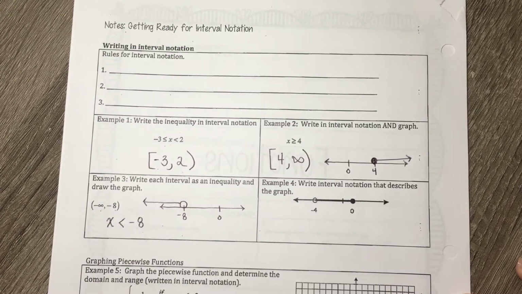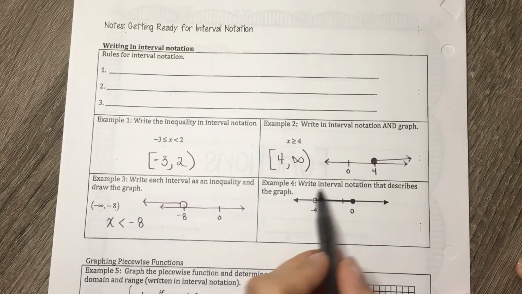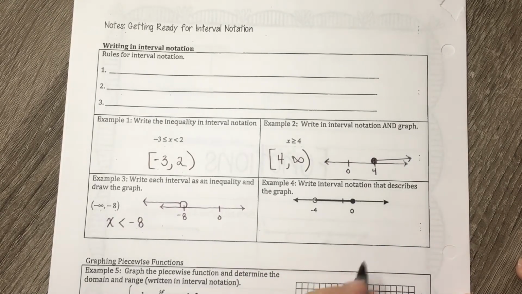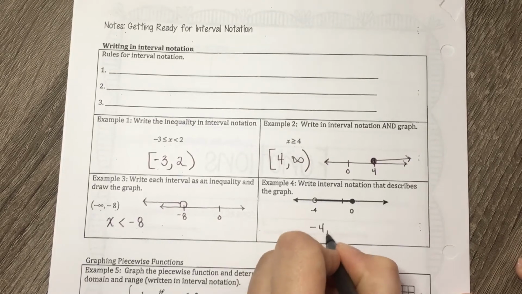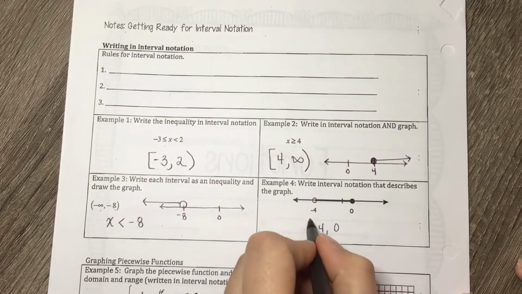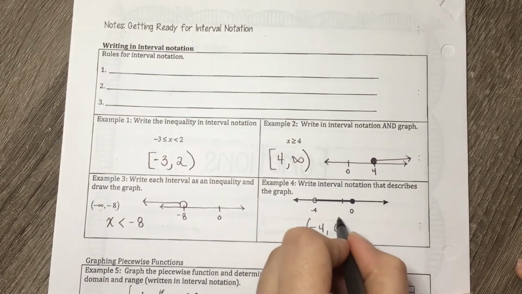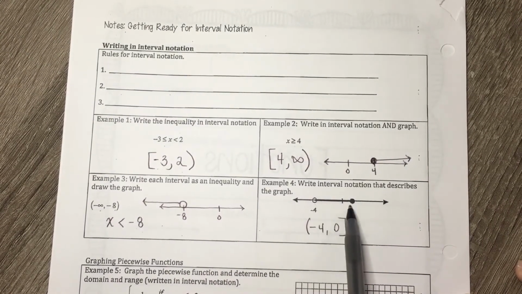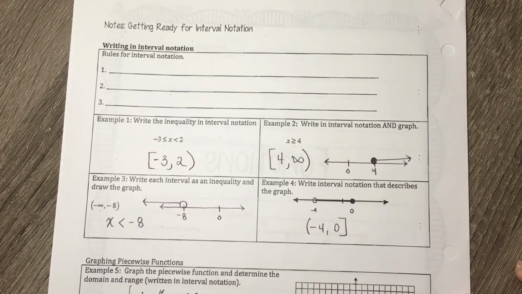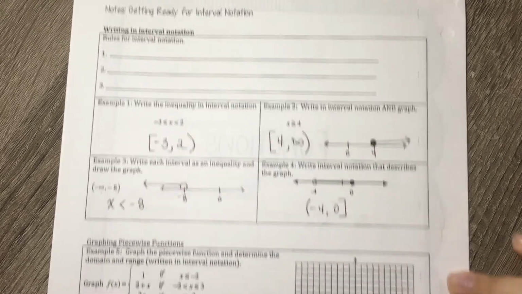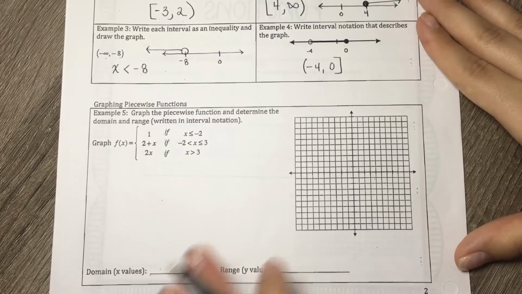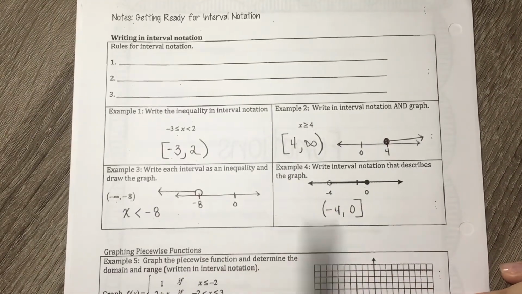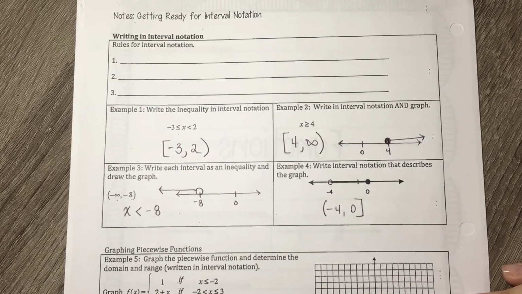All right, taking a look at number 4, write the interval notation that describes this graph. Well, our interval notation is our endpoints, and then we're not inclusive of the -4, and we are inclusive of the 0. All right, so x can be any value between -4 and 0, can't be -4, but can be 0. All right, once again, I'm skipping this one down here, number 5. We'll come back to this in our next lesson. This would be a good time to pause the video, make sure you got all those 4 examples.